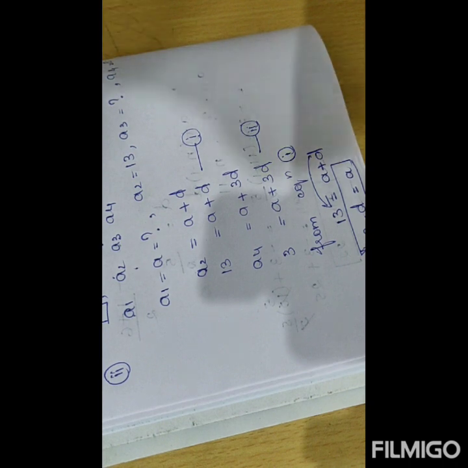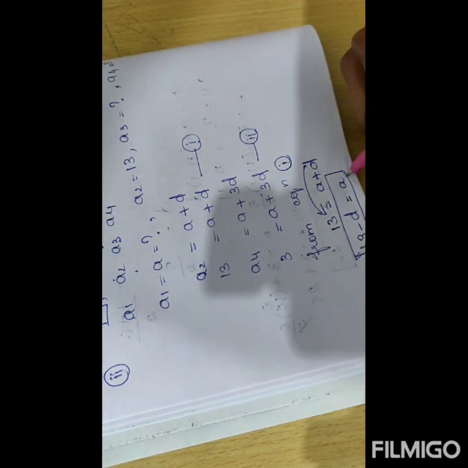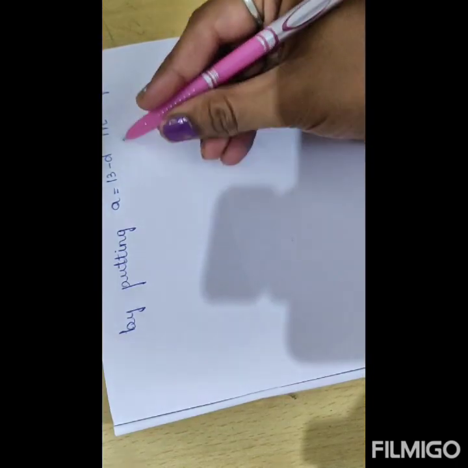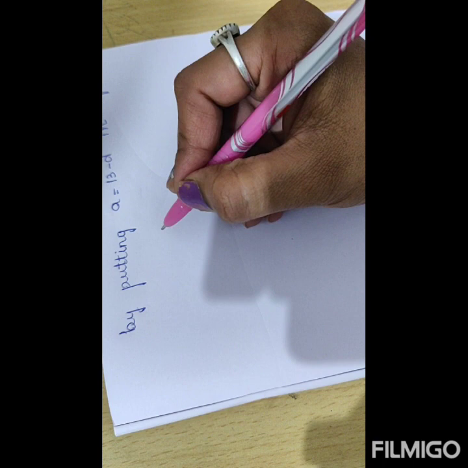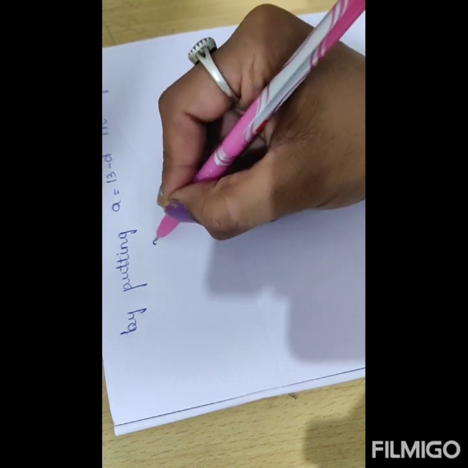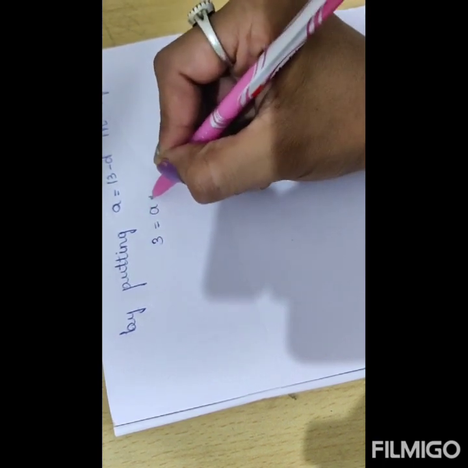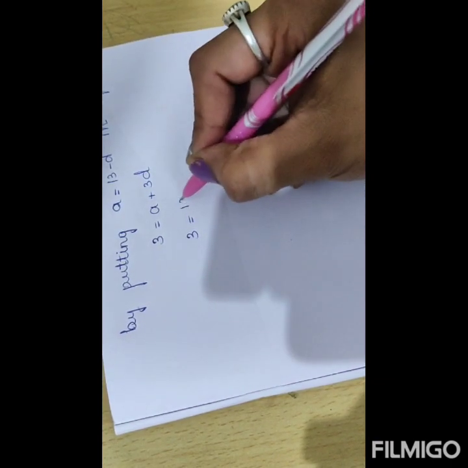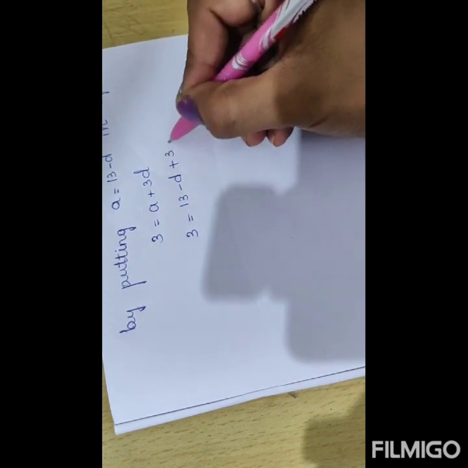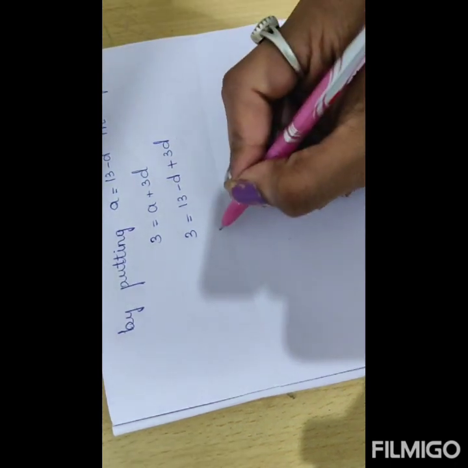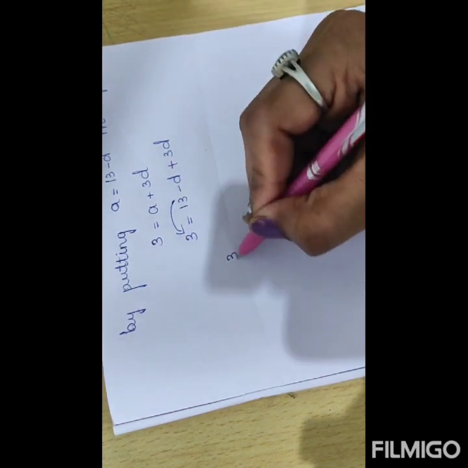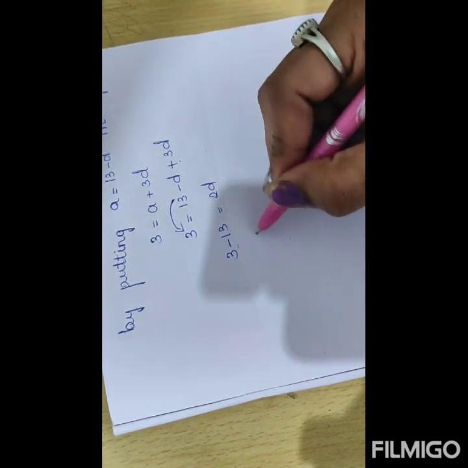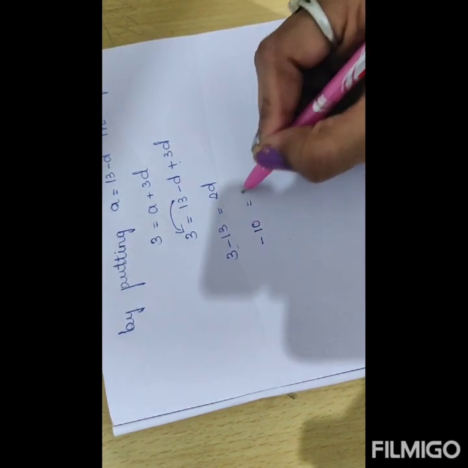Now we got a value of a. Now let's substitute this value in equation 2. So by putting a is equal to 13 minus d in equation 2, what are we going to get? Equation 2 is 3 is equal to a plus 3d. So 3 is equal to 13 minus d plus 3d. So like terms, we are going to calculate and solve. 13 is going to come this side. 3 minus 13 is equal to 2d. So 3 minus 13 is minus 10, equal to 2d.